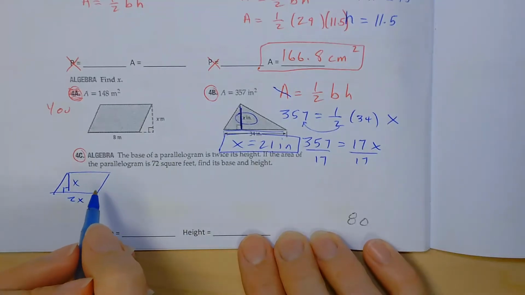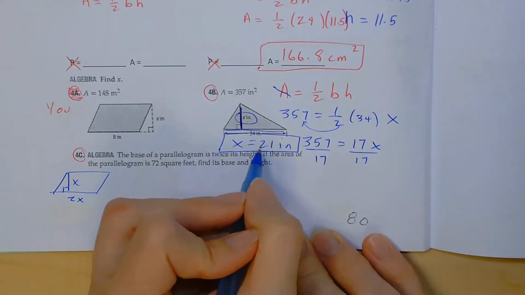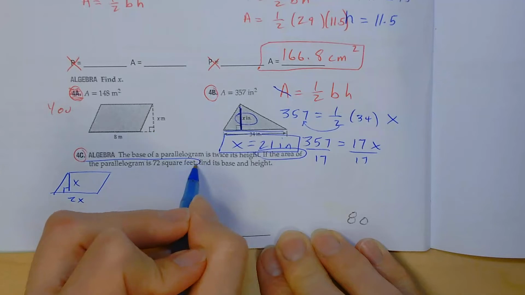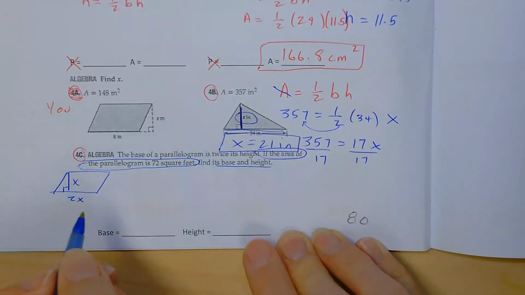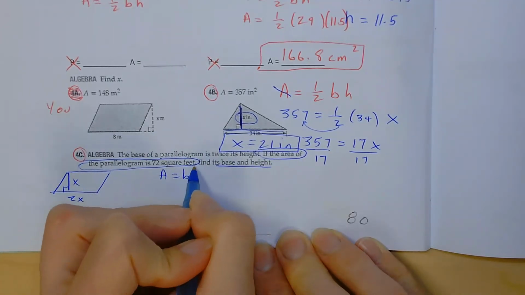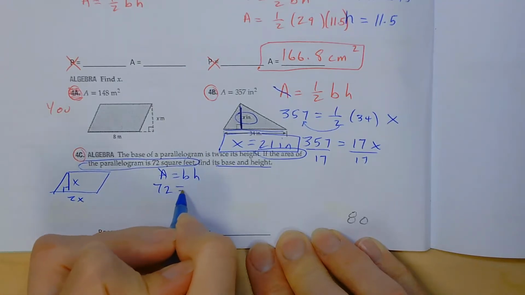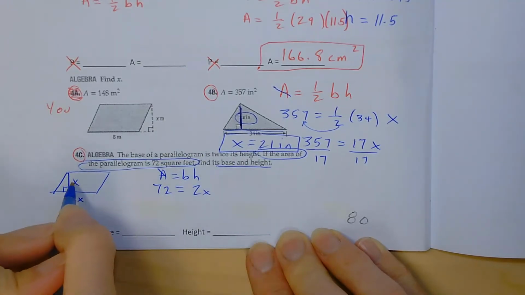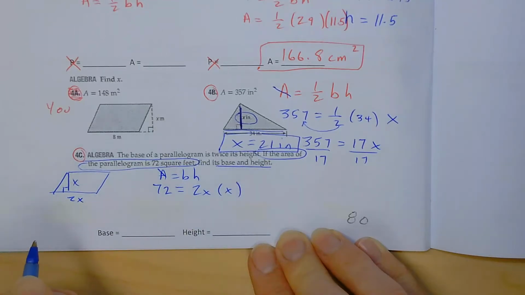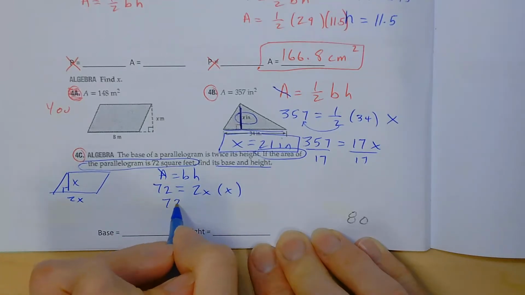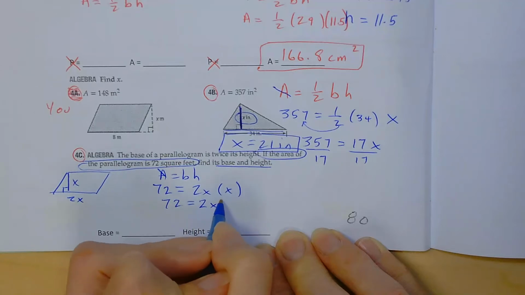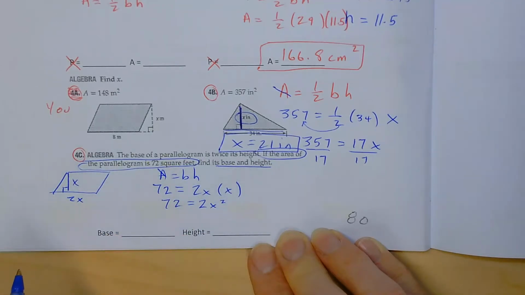And I'm going to come over here, and I'm going to take the area of the parallelogram, which is 72, and find the base and the height. So I write my formula first, base times height. I'm going to put in the 72 for the area. The base was 2x, and the height was x. Okay, so when I multiply this, I get 72 equals 2x squared. Remember, x times x is x squared.